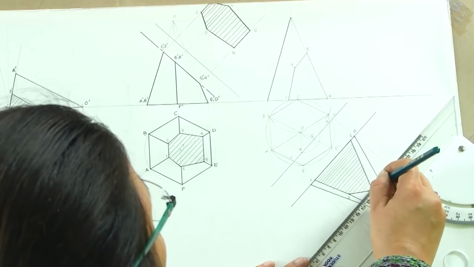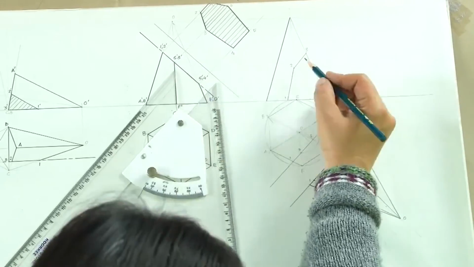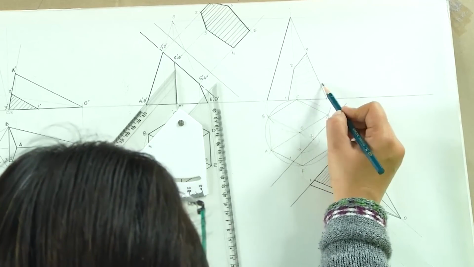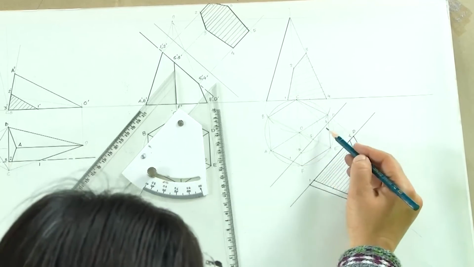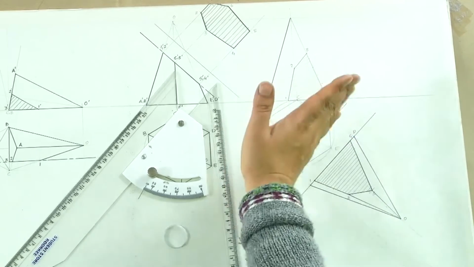This is the true shape of the section 1, 2, 3, 4. The front view, this is going to be hatched again. So, you will hatch it, darken it, and this will just be a straight line which will be representing the section plane.